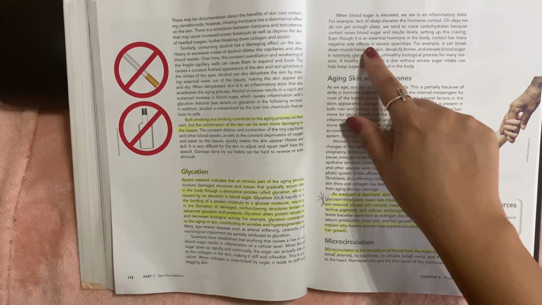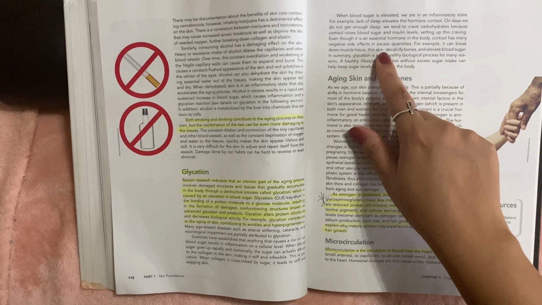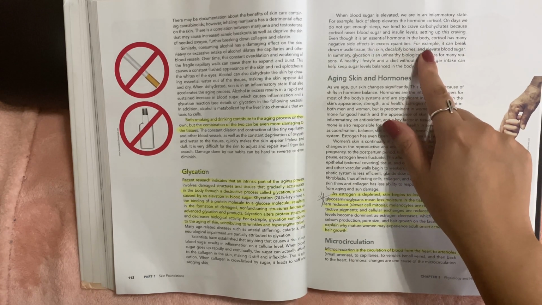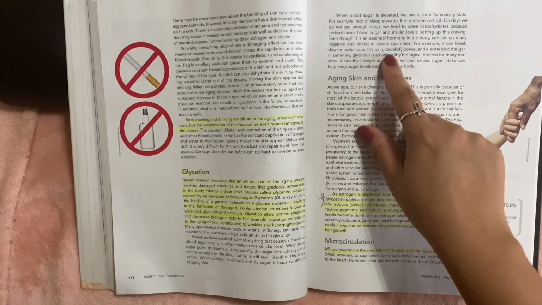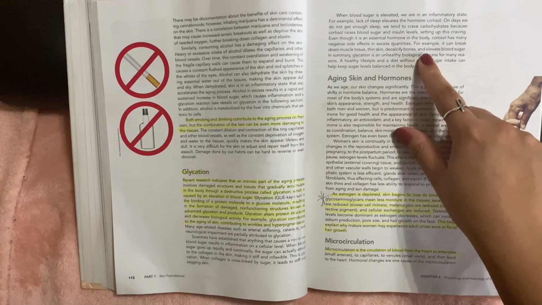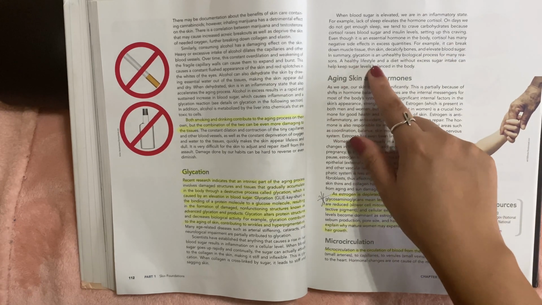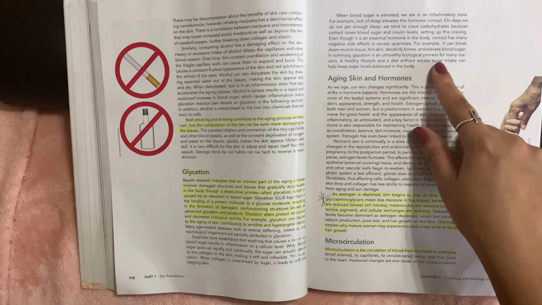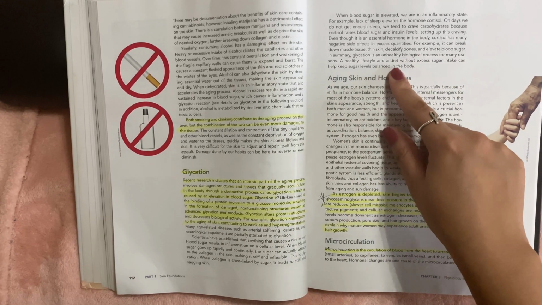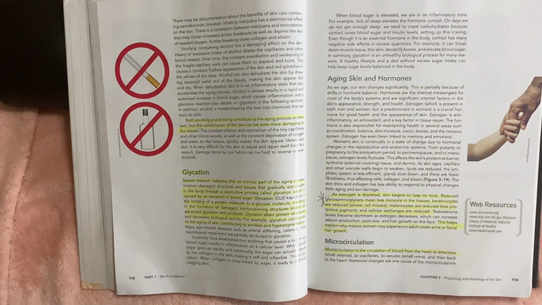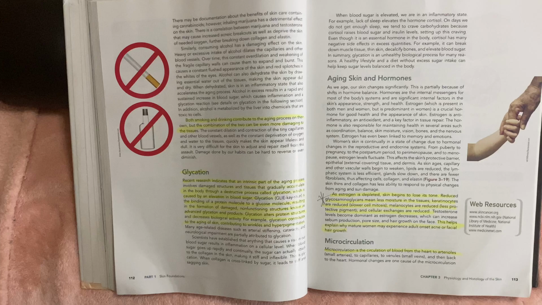Even though it is an essential hormone in the body, cortisol has many negative side effects in excess quantities. For example, it can break down muscle tissue, thin skin, decalcify bone, and elevate blood sugars. In summary, glycation is an unhealthy biological process for many reasons. A healthy lifestyle and a diet without excess sugar intake can help keep sugar levels balanced in the body.